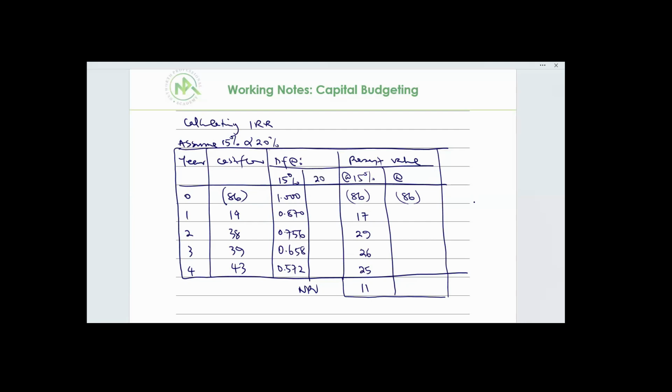What's the discount factor for year 1 at 20%? 1.2 raised to power minus 1 is 0.833. Year 2 is 0.694. Year 3 is 0.579. Year 4 is 0.482.